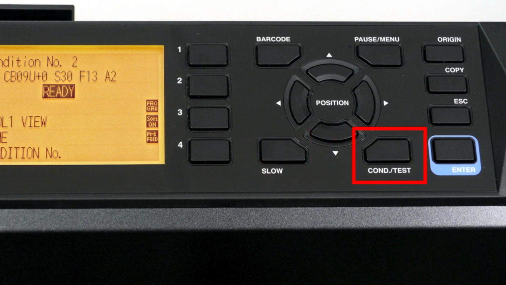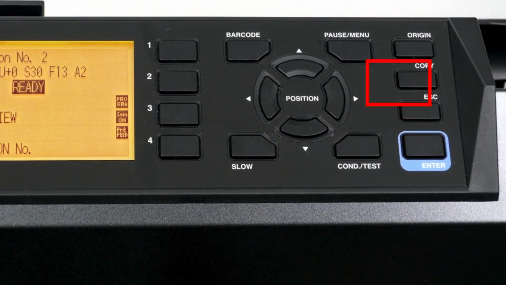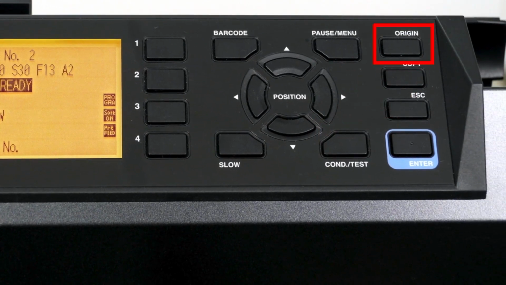The condition test key will allow for altering and testing the 8 cutting condition presets. The origin key will set a new start point, or origin, at the tool head's current location. The copy button will make copies of what is currently in the buffer. In other words, it will copy the last job that was sent to the cutter. The escape key can also be used to exit or reject certain menu changes.